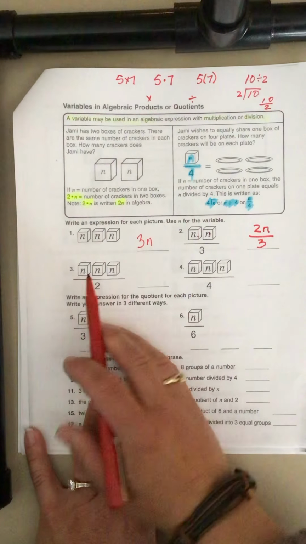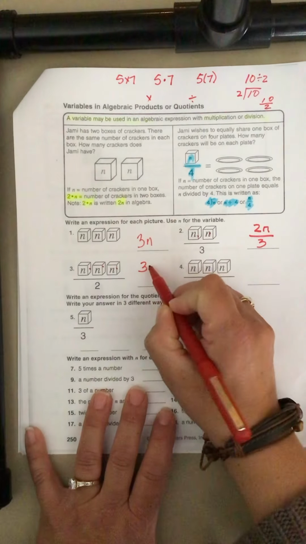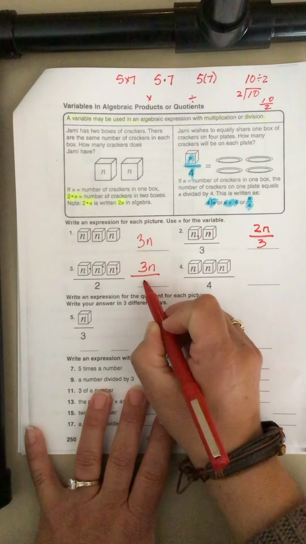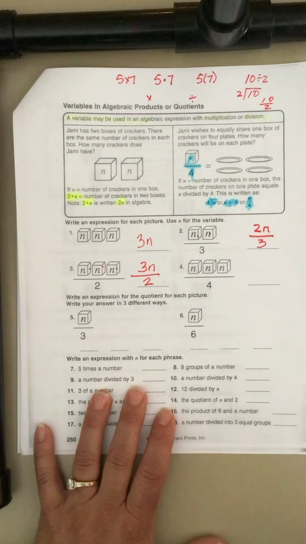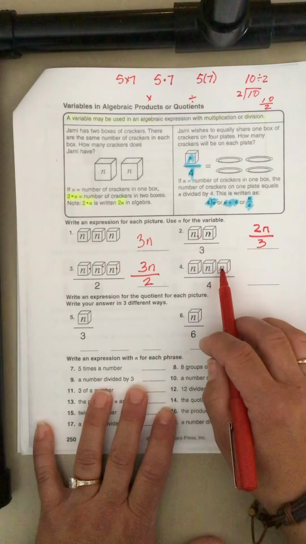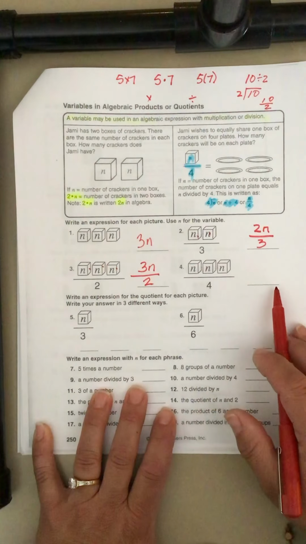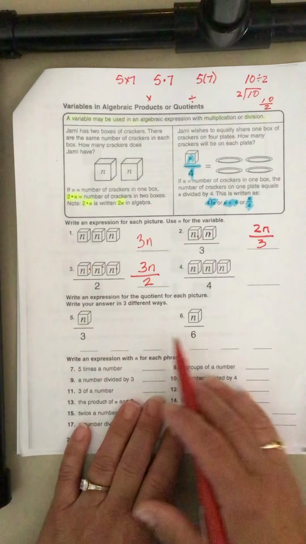You're going to do the same down here. I have 1, 2, 3 n's, so 3 sets of n. Pretend those are candy bars. Divided by 2. You have to share with your best friend those candy bars or bags of M&Ms. That's how you would write that. We will also do this here, 3 sets of n divided by 4. I'm going to see if you can try that one on your own. And then we're going to go down to 5 and 6.